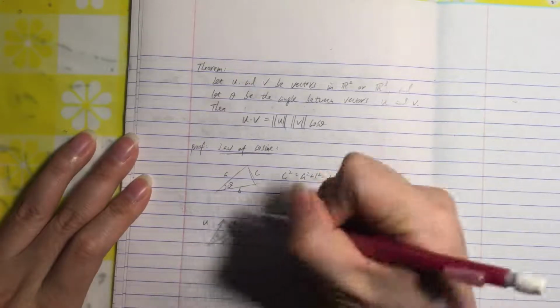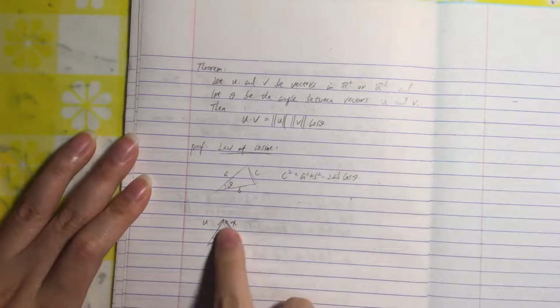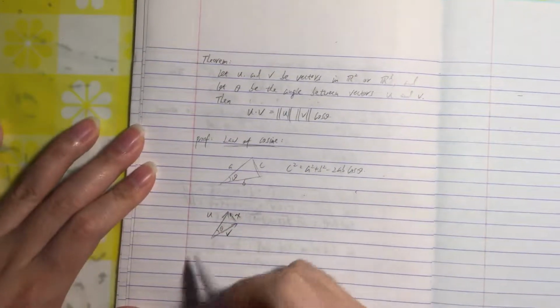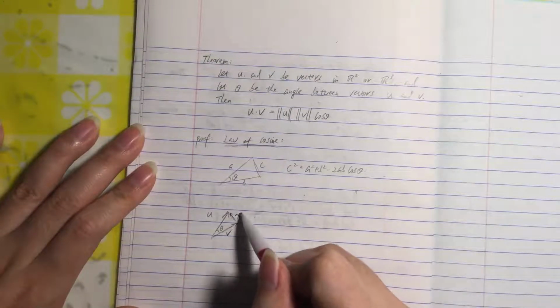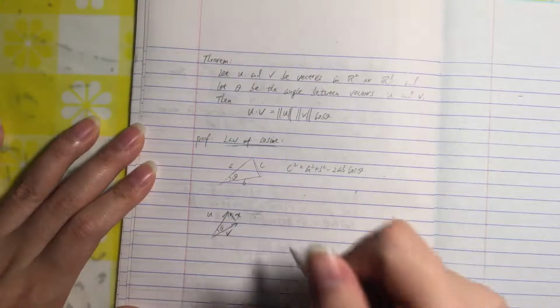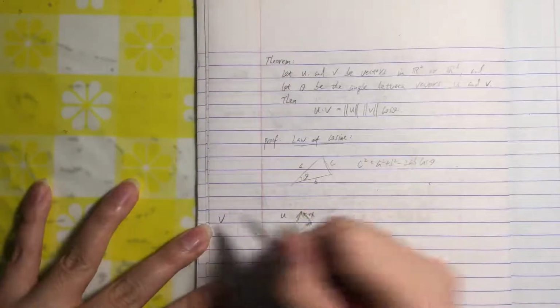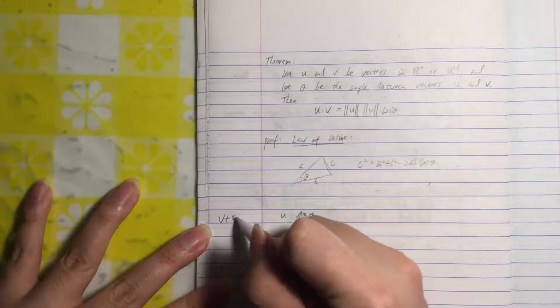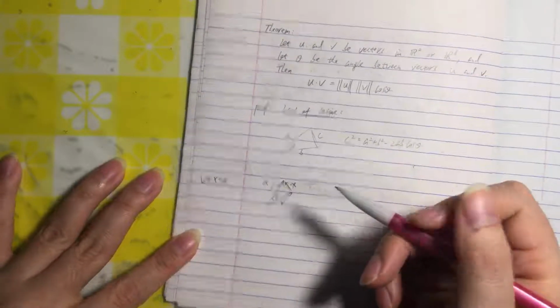Then what's x? Assume x is this vector. Based on the picture, we know that vector v plus vector x equals vector u. V plus x equals u.